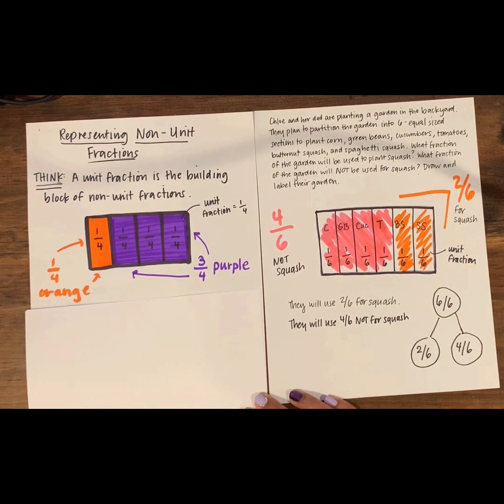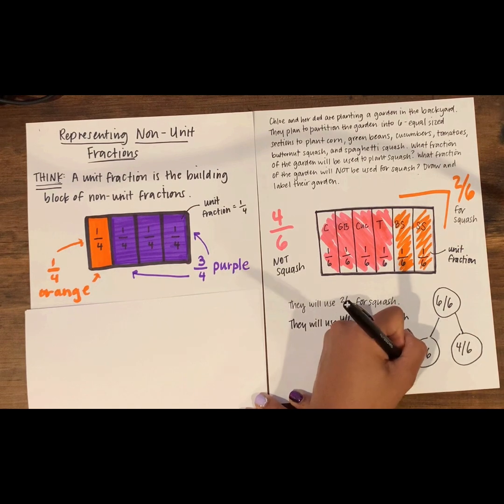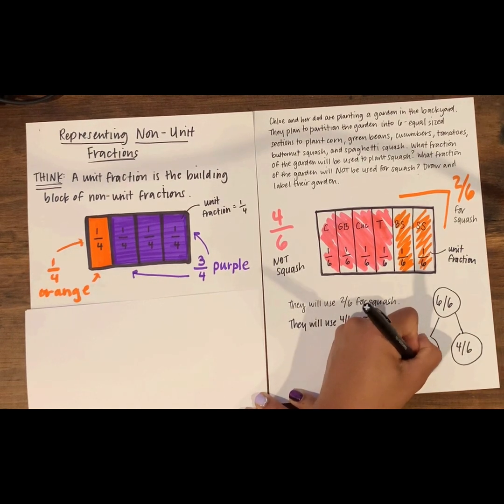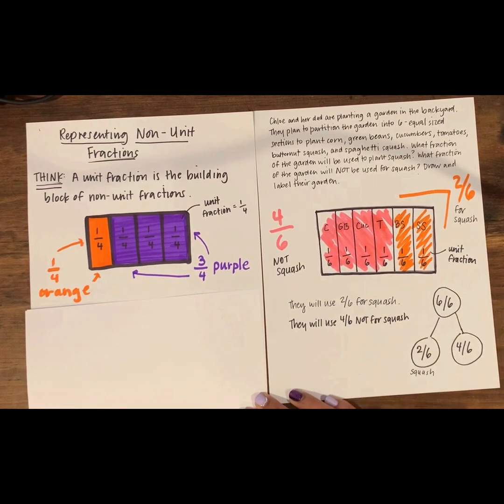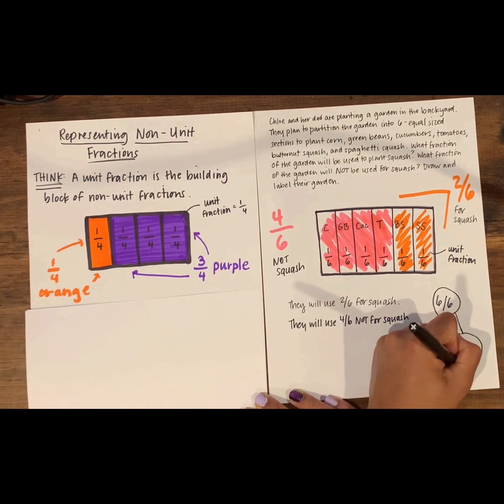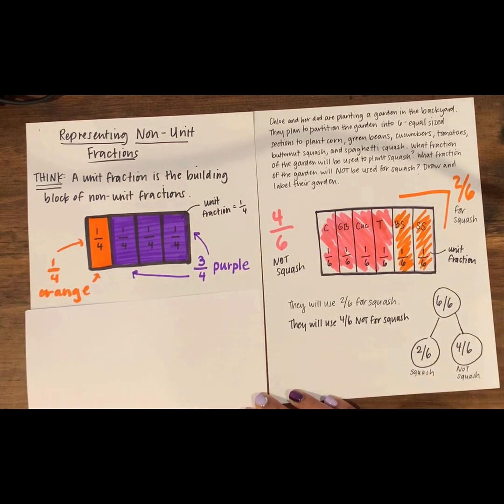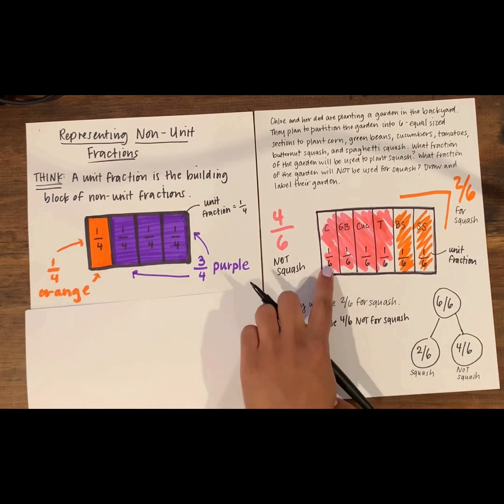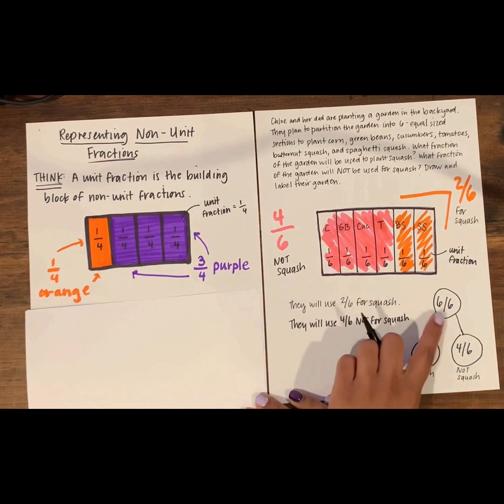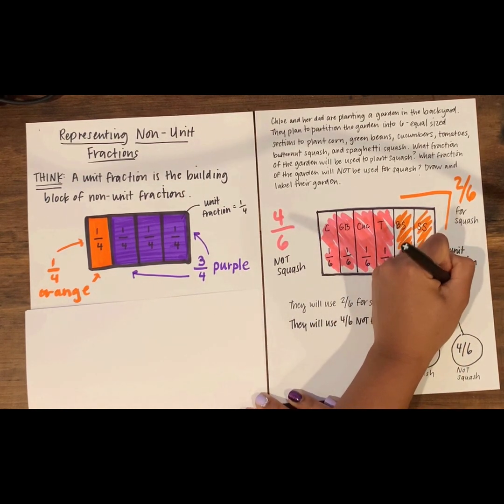This number bond represents the situation because 2/6 of the garden is for squash, and 4/6 of the garden is not squash. Together, 2/6 and 4/6 make 6 copies of 1/6, or 6/6, which is our whole.